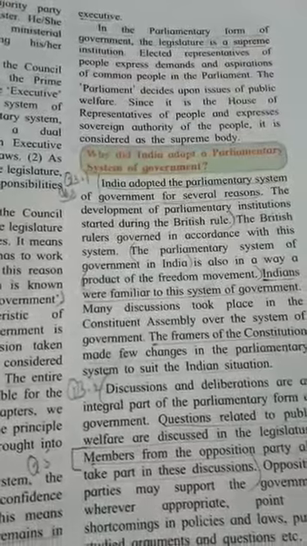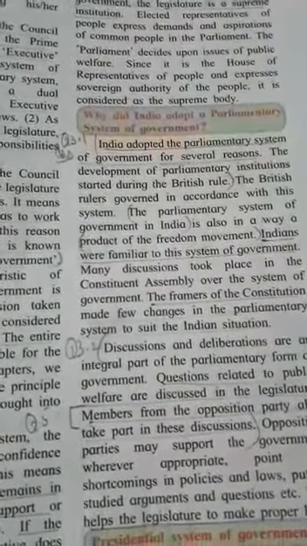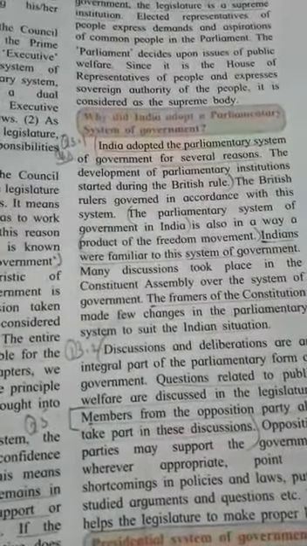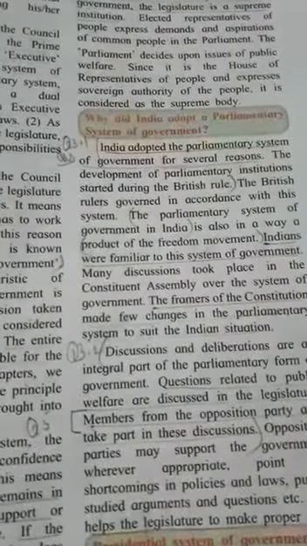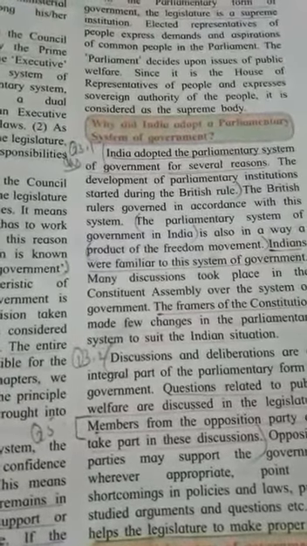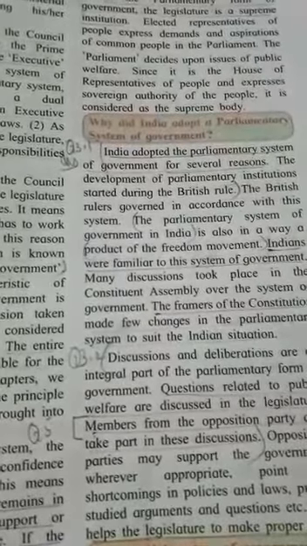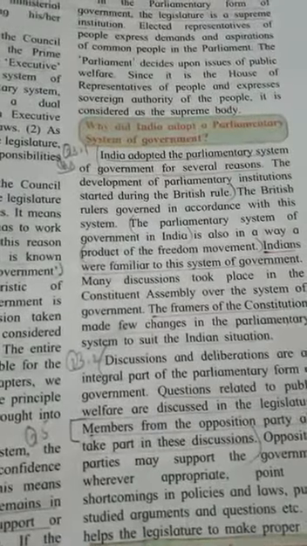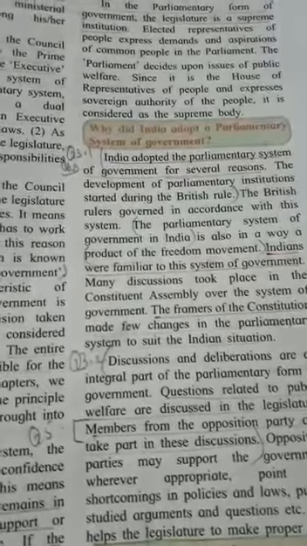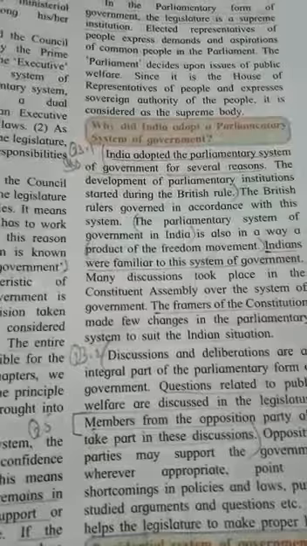Then why did India adopt a parliamentary system of government? India adopted the parliamentary system of government for several reasons. The development of the parliamentary system started during the British rule. The British rulers governed in accordance with this system. The parliamentary system of government in India is also in a way a product of the freedom movement.